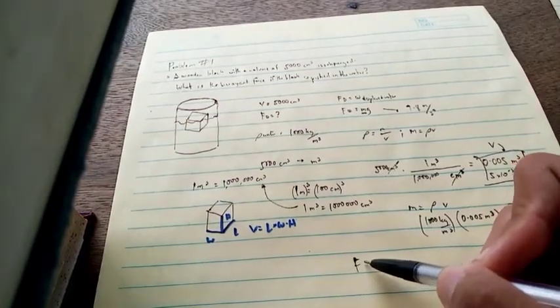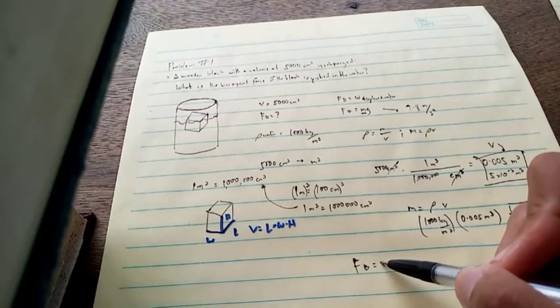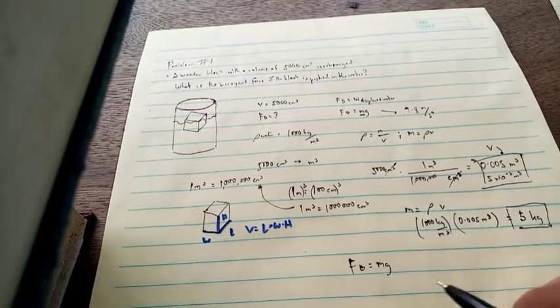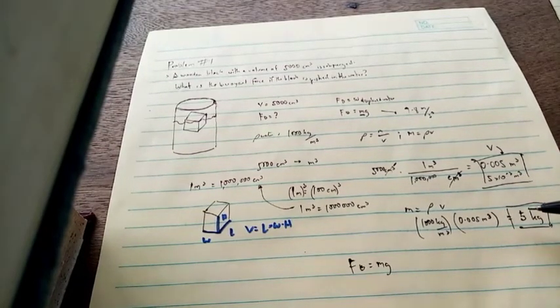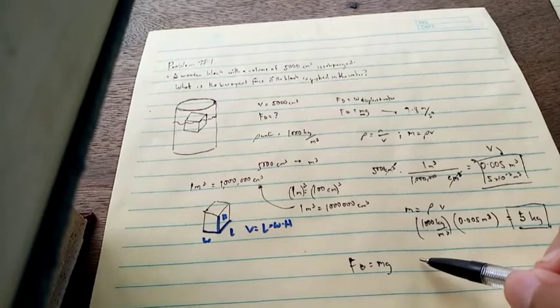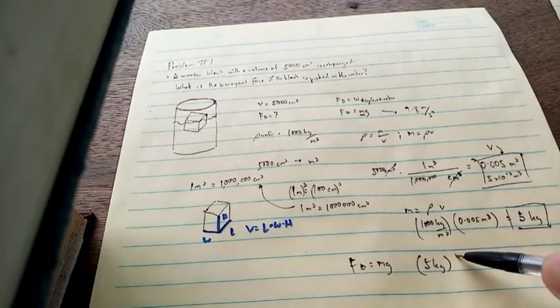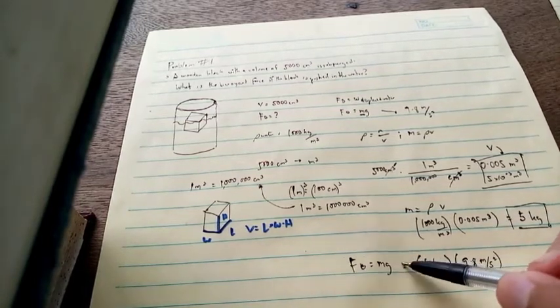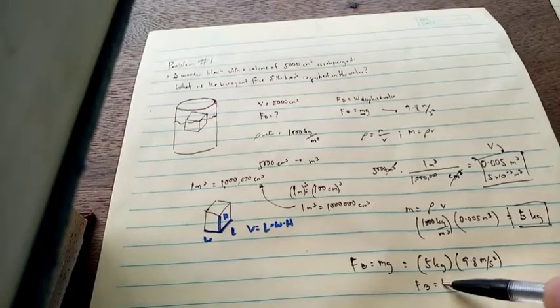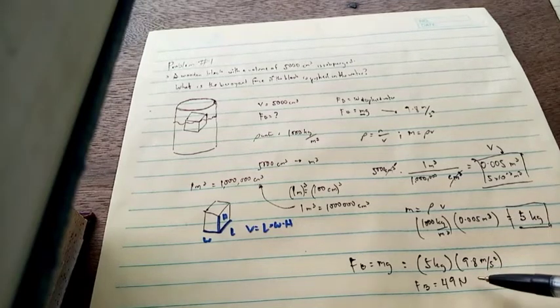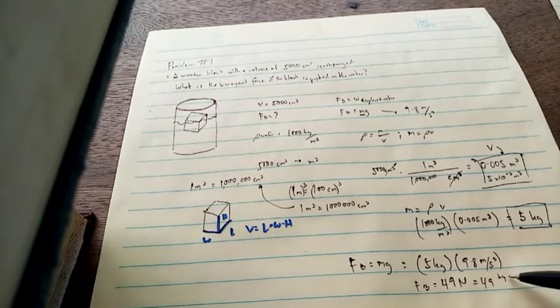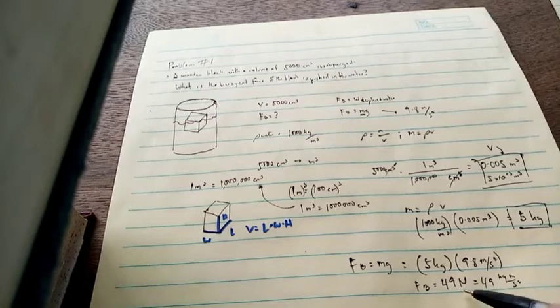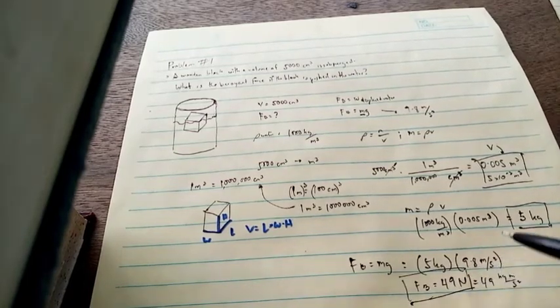As I said a while ago, the buoyant force is equal to the weight of the displaced water. We do have the mass, and of course the gravity is 9.8, so what we need to do is multiply both. Now we can get the buoyant force, which is equal to 49 newtons, or 49 kilogram meters per second squared, or 49 newtons.